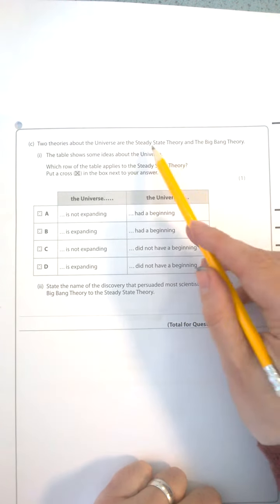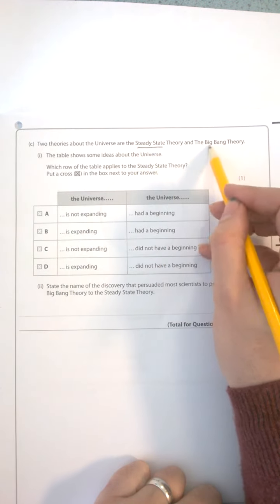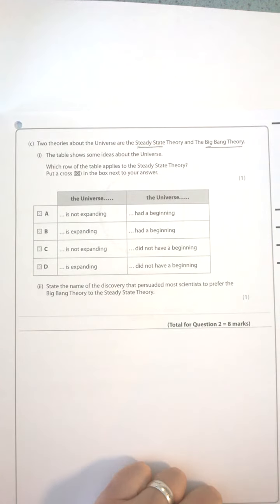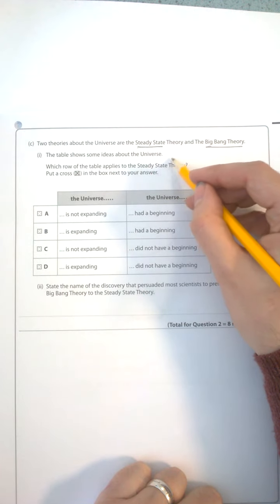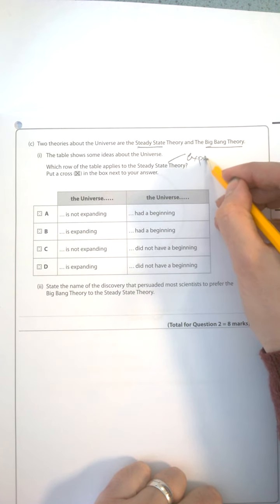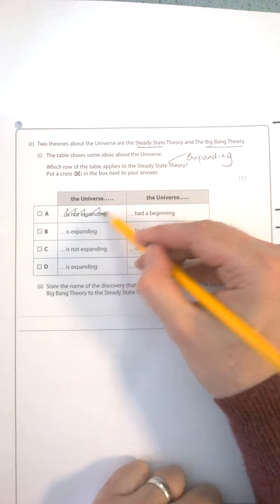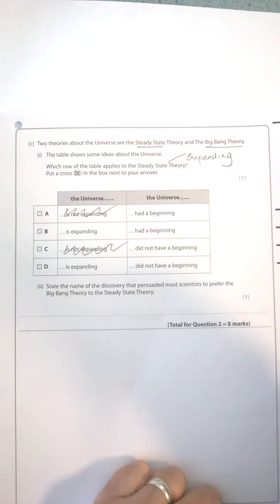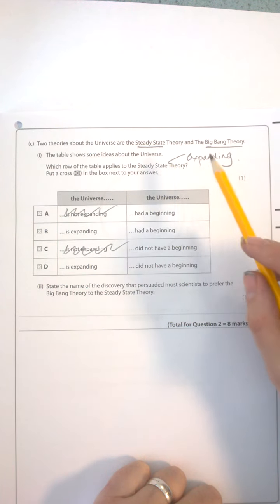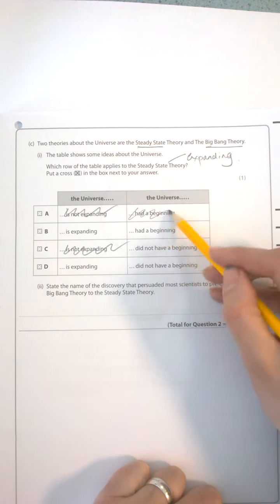Part C. Two theories are steady state and Big Bang. I remember those. Which row of the table applies to steady state? Now, before I even look, people often think the steady state doesn't mean expanding. It's okay. They accepted that. So the universe is expanding. They said that was okay. But they had an issue with it having a beginning. They didn't think the universe had a beginning. So it must be that one.